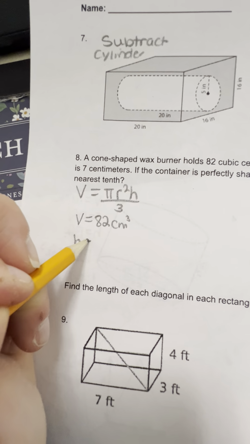So what I'm going to do is just plug in 82 where the V is. I am going to rearrange this equation because this is all multiplication, so you can rearrange all this stuff in the numerator. I'm going to be solving for r, so I'm going to put that at the end because I do have pi, I do have height, and I obviously have the 3. So I can rearrange this a little bit. I'm going to put 7 before the pi, r squared after, and then times it by 3.